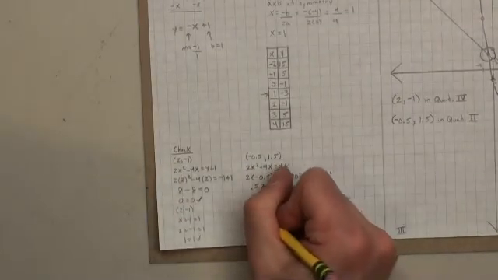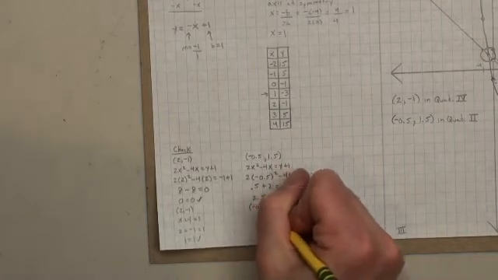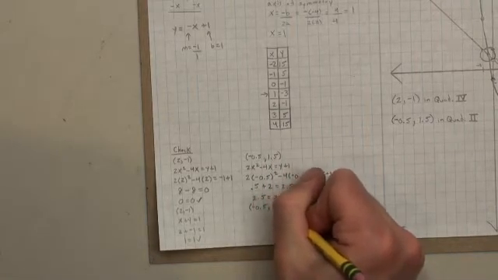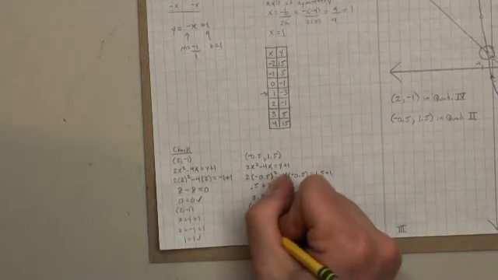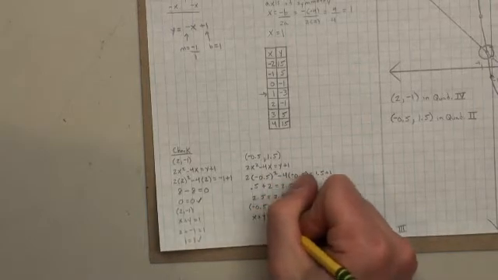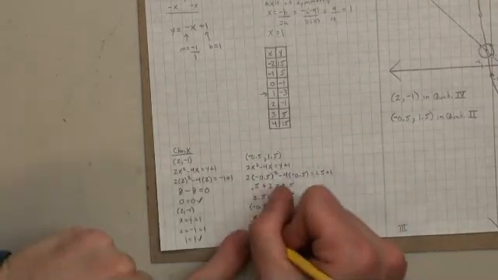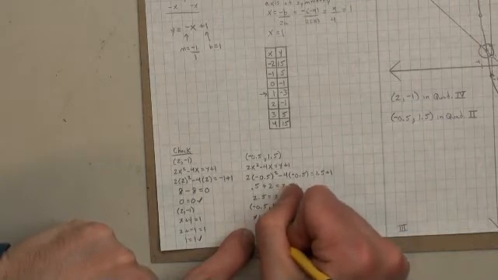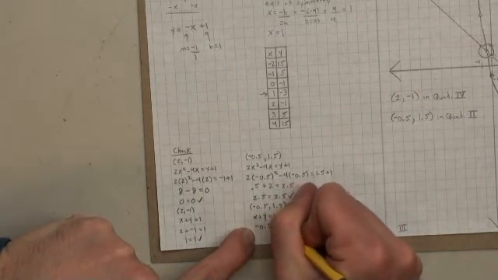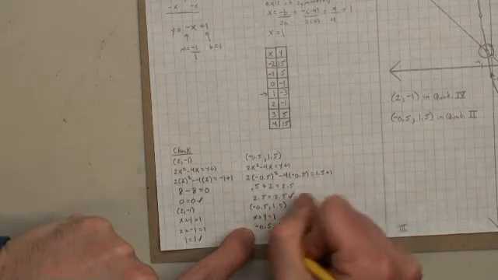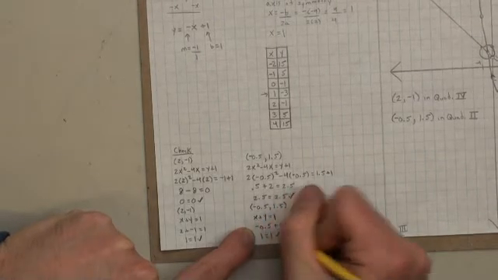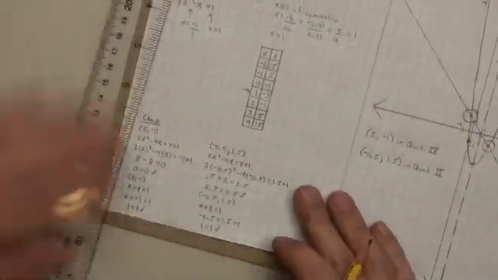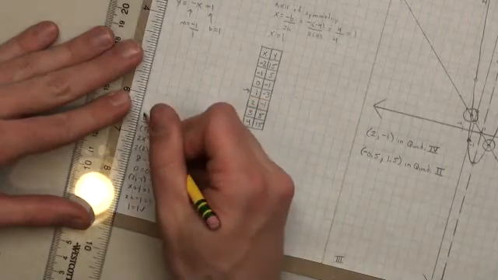Now let's do the same thing for the linear equation. So we have negative 0.5 plus 1.5 equals 1. And that's true. 1 equals 1. Let's just clean this up.